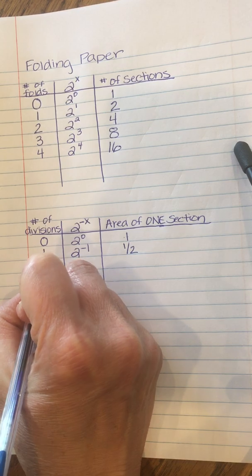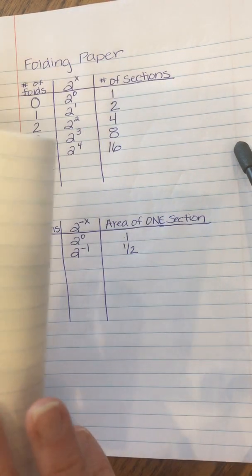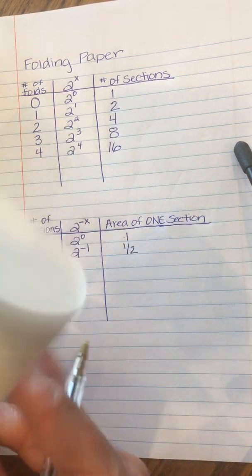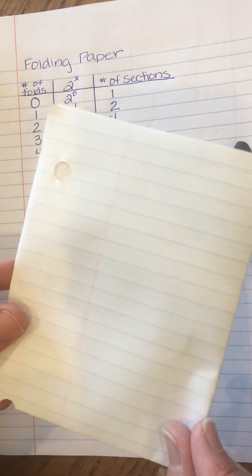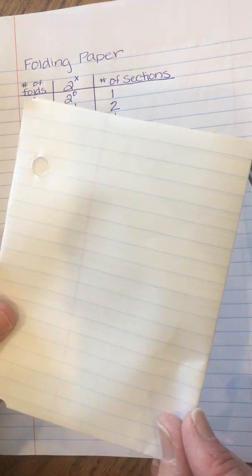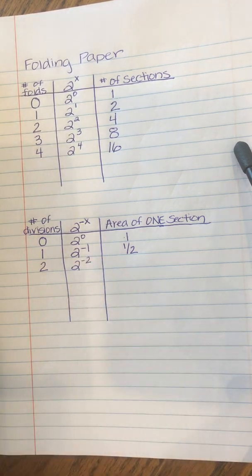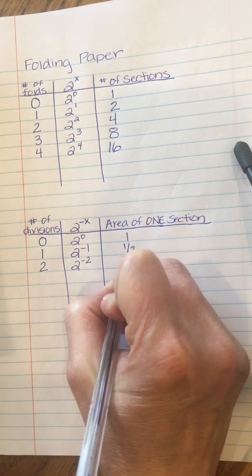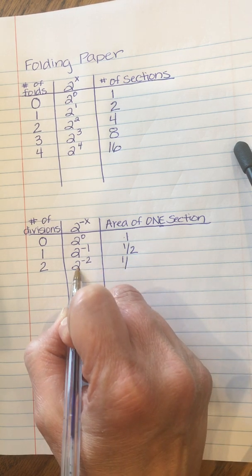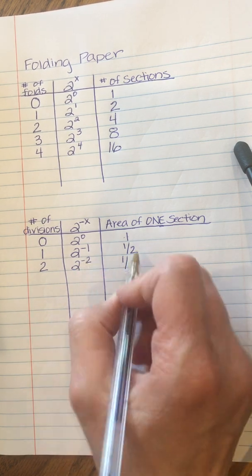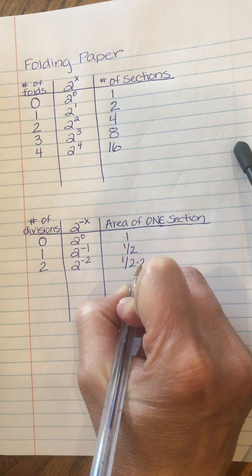Let's go ahead and put in another division or another fold. It's getting smaller. 2 to the negative 2 power would be 1 divided by 2 two times. So 2 times 2.